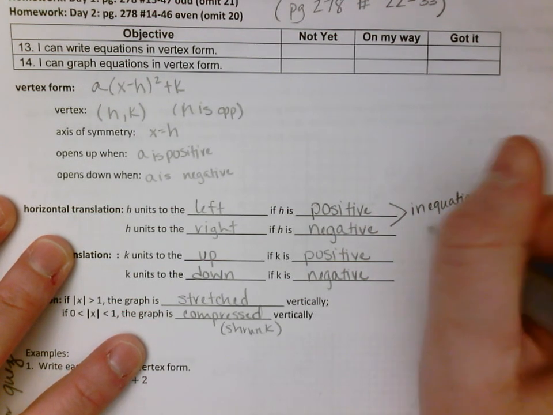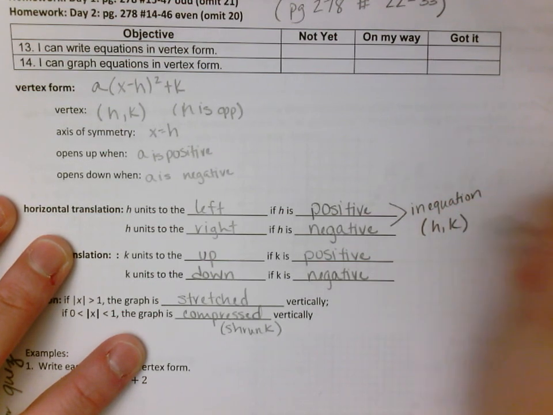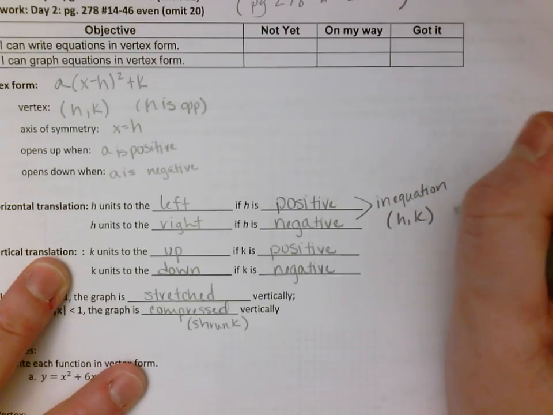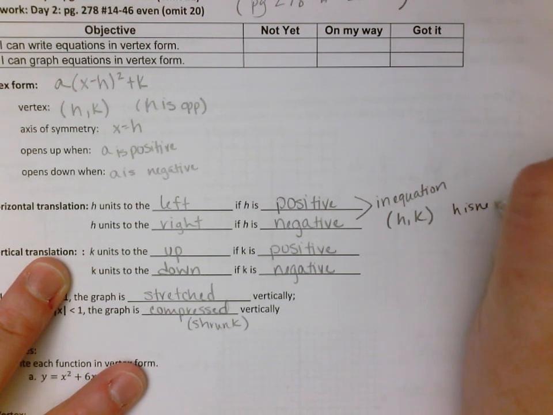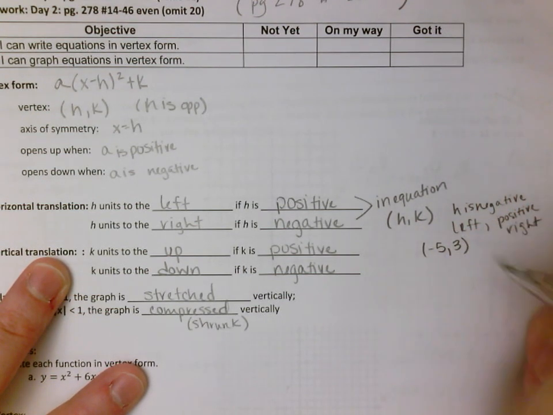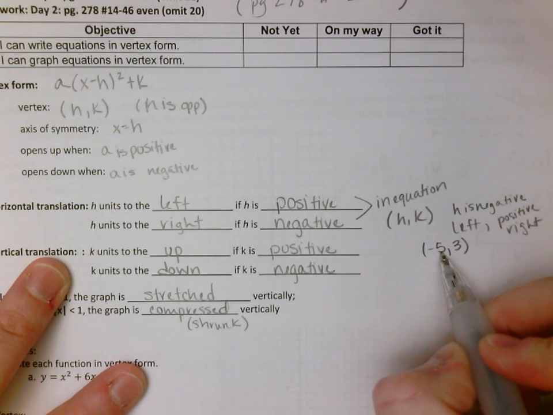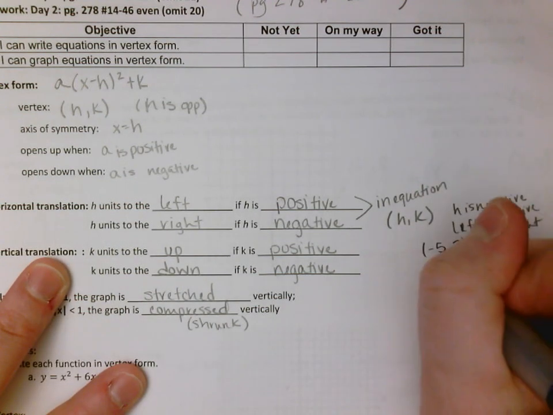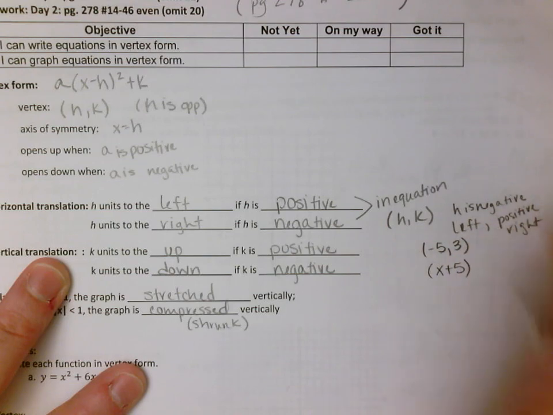If you have it as your (h, k), if h is negative, it's left. If it is positive, it goes right. So when you have it as (-5, 3), this would be negative, so that means left, but in the equation, it would be written as x plus 5. So that's where this comes from.